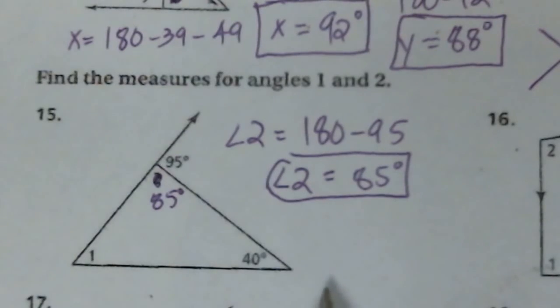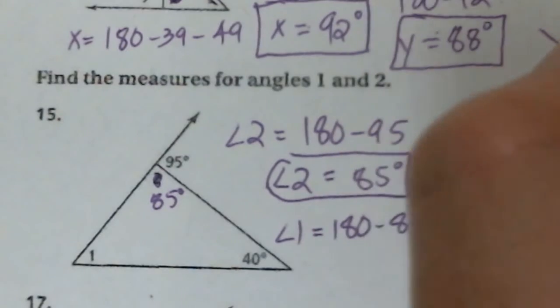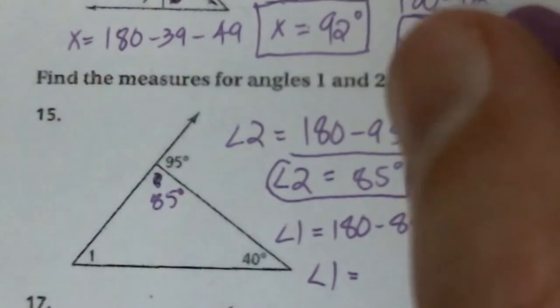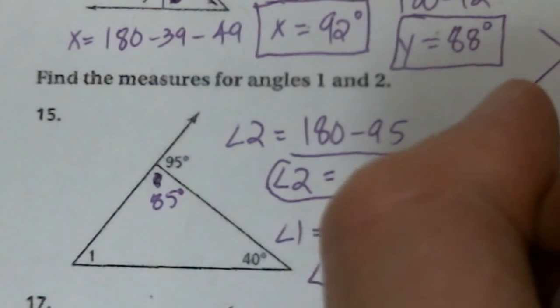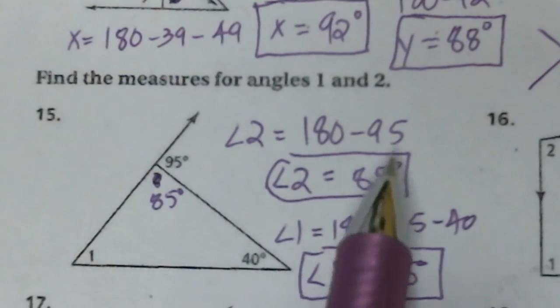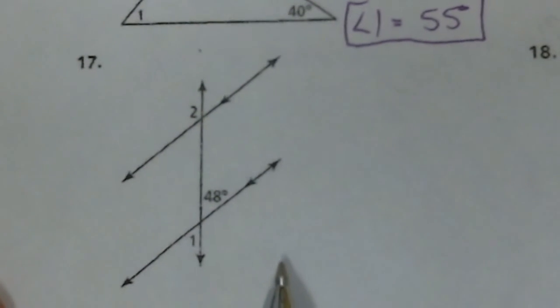Okay, so if this guy is 85, now I can use the 3 angles of a triangle. That plus that, and subtract that from 180 gives me the third missing angle. So angle 1 is going to be 180 minus that 85 that we just found, minus the 40, this guy down here. So angle 1 is going to be equal to 55 degrees. Of course, go back and plug these back in and make sure that everything adds up to what it's supposed to add up to. Alright, let's go ahead. I'll come back to 16 and 18. Let's go ahead and skip on down to 17.